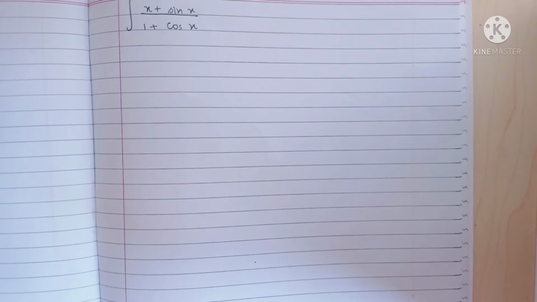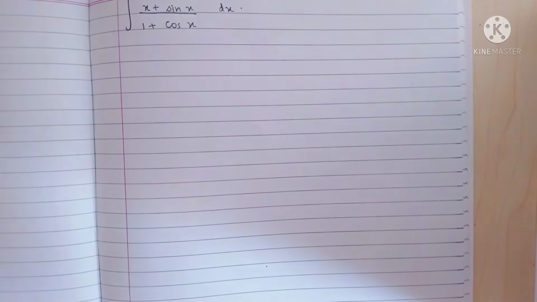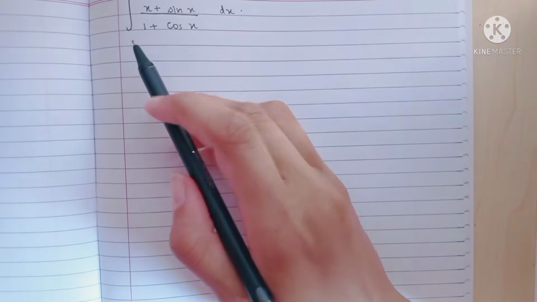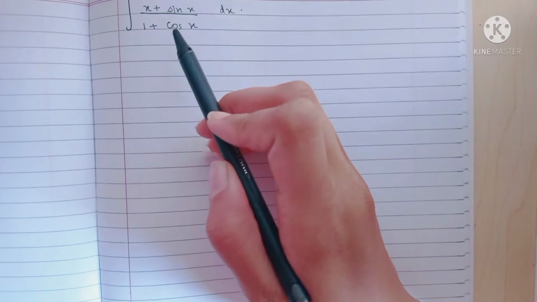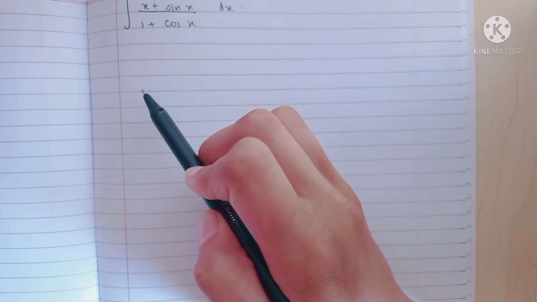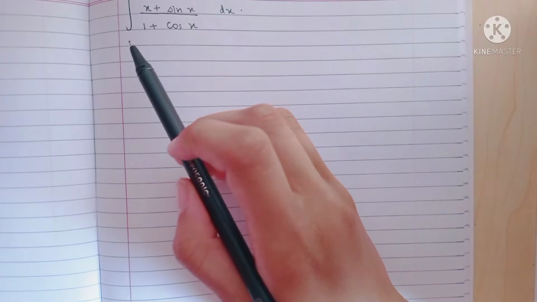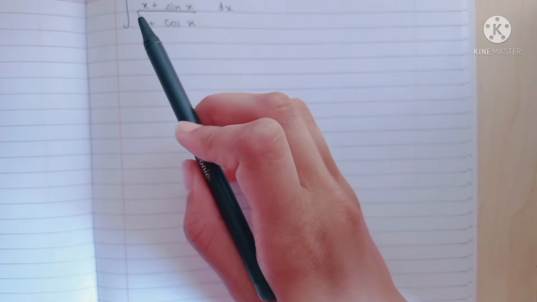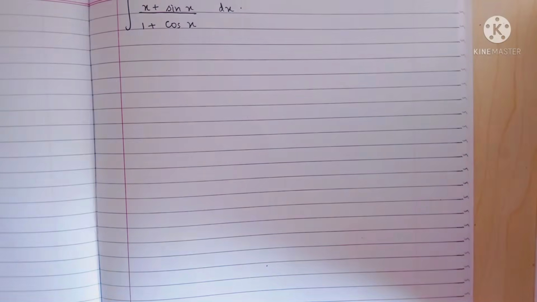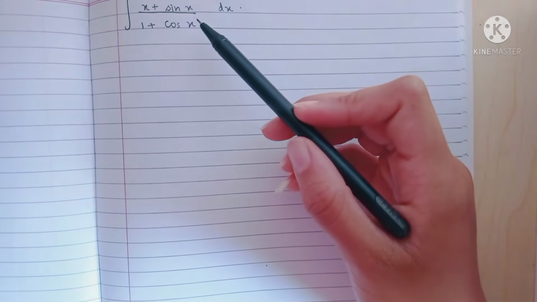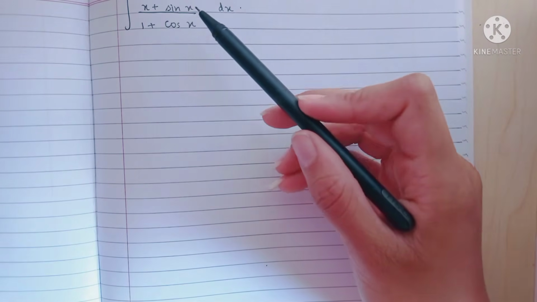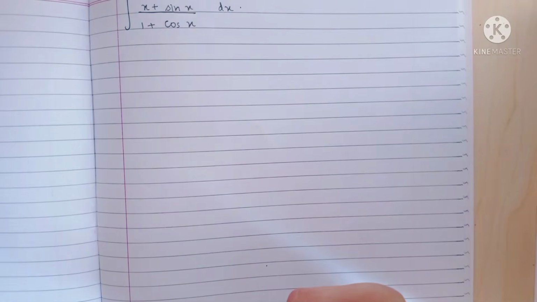Today we'll be solving this question, the integral of x plus sine x upon 1 plus cos x dx. So let's begin. If the question was 1 plus cos x upon x plus sine x, the answer would simply be log of x plus sine x because we would have the differentiation of the denominator in the numerator. But here it's the opposite. We have the differentiation of the numerator in the denominator, which is why we'll be solving this question by parts.